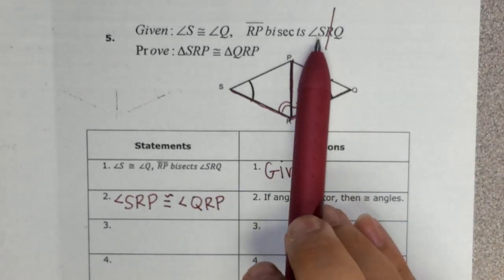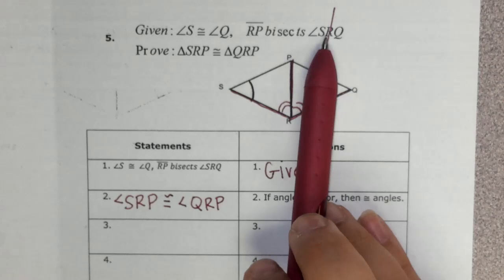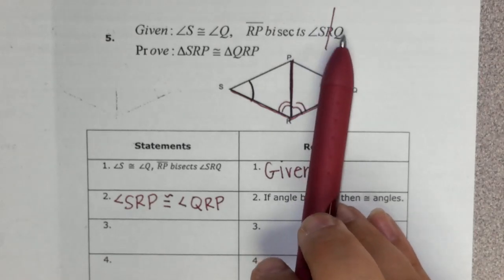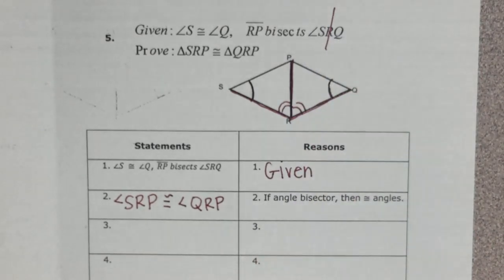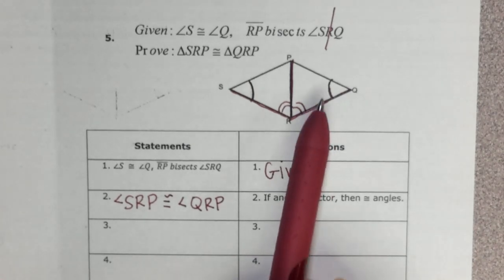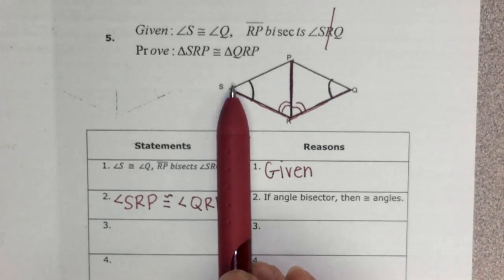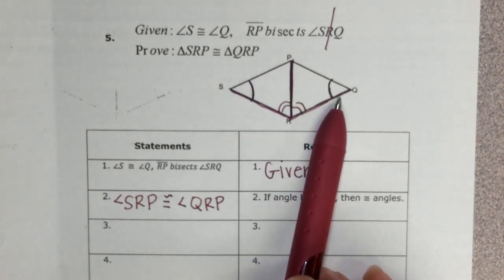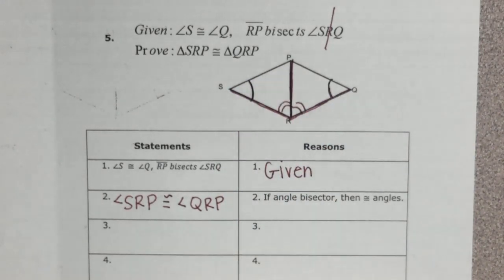Do you see how I actually physically cut that in half right there? So I have SR and RQ, which is why I think you did too. But there's going to be another letter there. Can everybody look up? Did it tell me that it bisected SPQ? No. I cannot add any information.